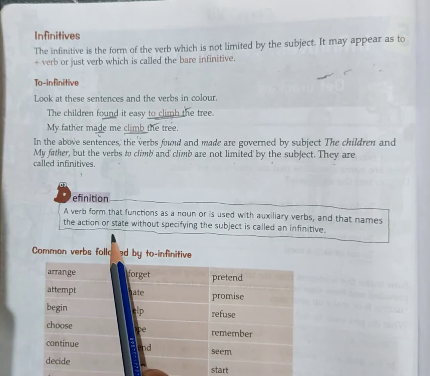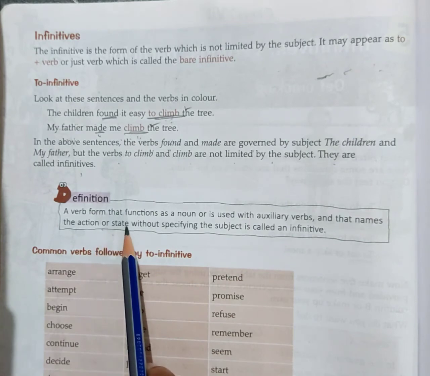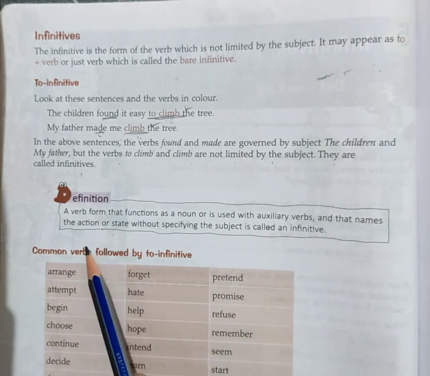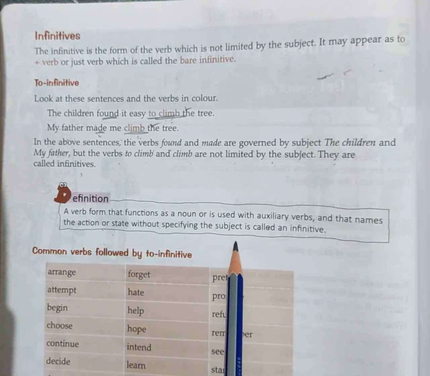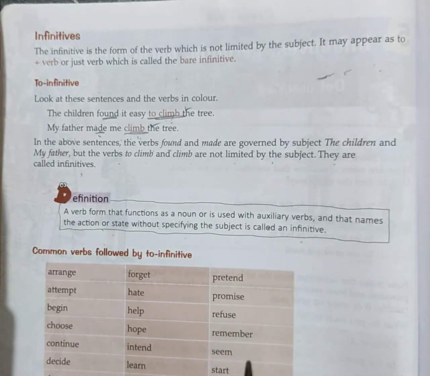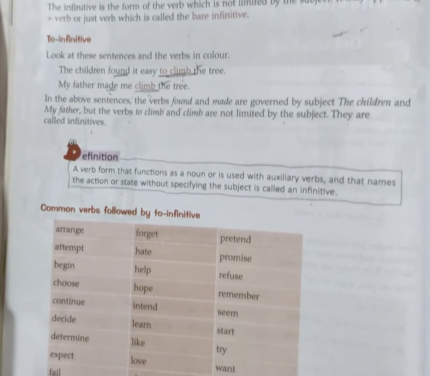Yes? Now look at the definition of infinitive. A verb form that functions as a noun or is used with auxiliary verbs and that names the action or state without specifying the subject is called an infinitive. Means here the verb which is doing work as a noun or is used with auxiliary verbs. Auxiliary verbs means can, could, may, might, has, have. And that names the action or state without specifying the subject, which will not say anything about the subject. They are known as infinitive. Yes? Now look at here the table.